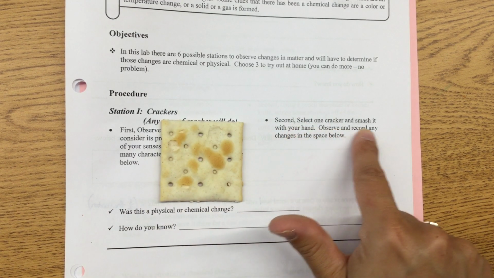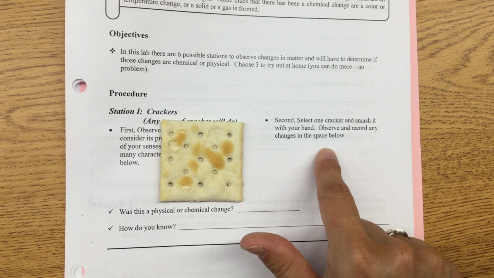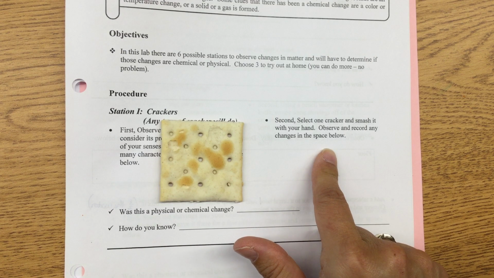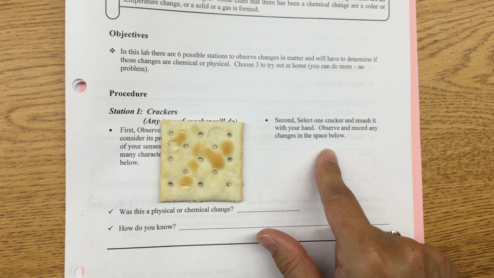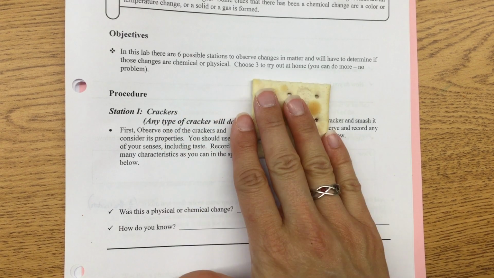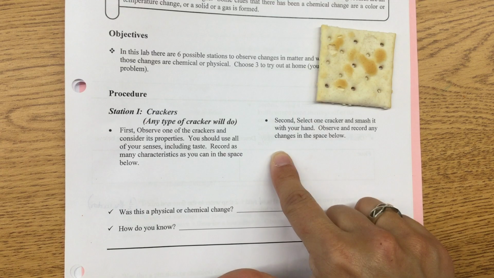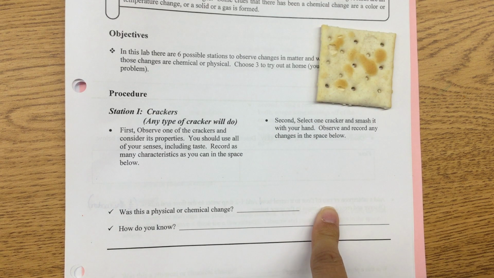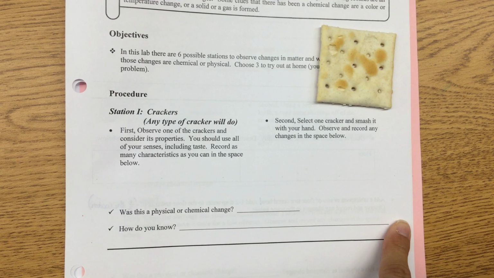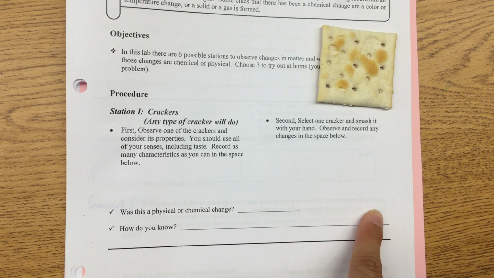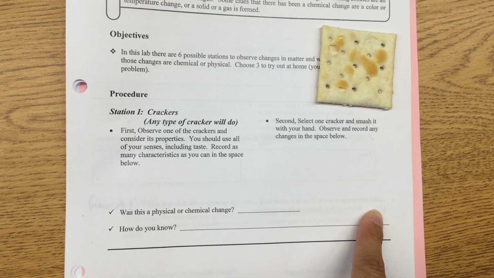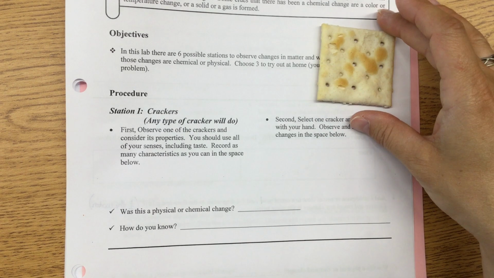Next it says, select one cracker and smash it with your hand. Observe and record any changes in the space. Now remember, you're at home, so you're cleaning up your own lab. Watch what kind of a mess you make, okay? So smash it up and then write down what you see here. And then was this a physical or chemical change? And how do you know? And in the how do you know, I want you to use the traits for physical and chemical changes, okay? Use the proper wording, okay?